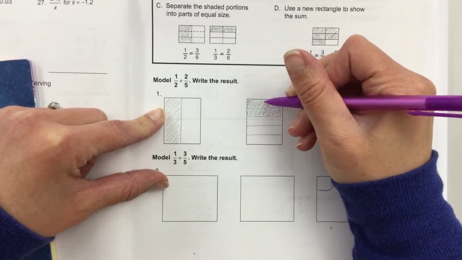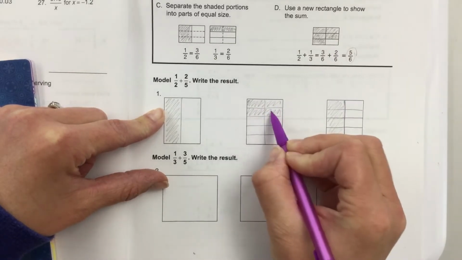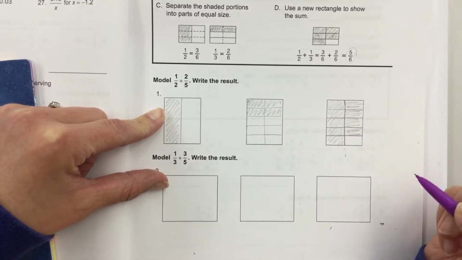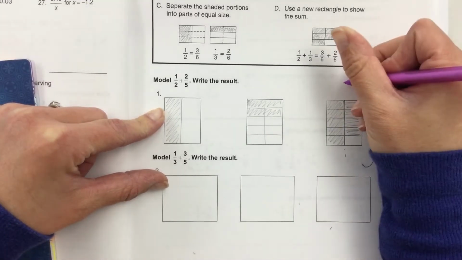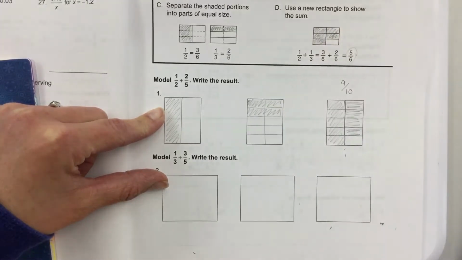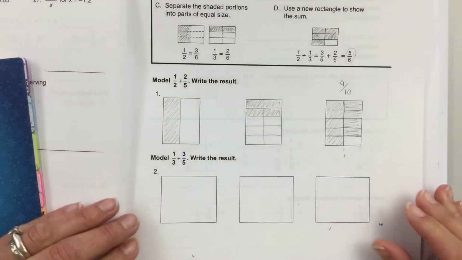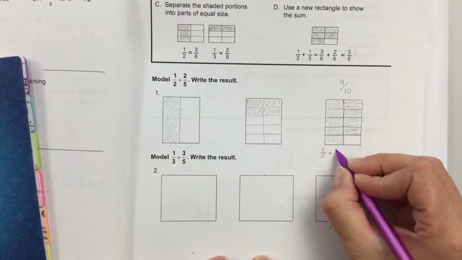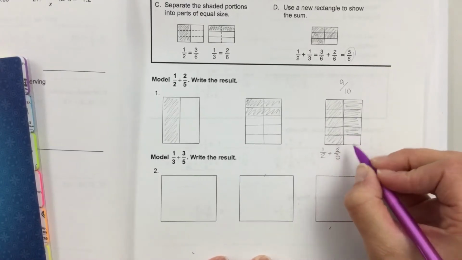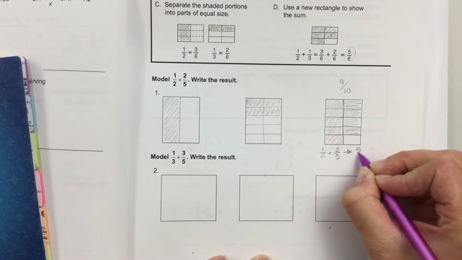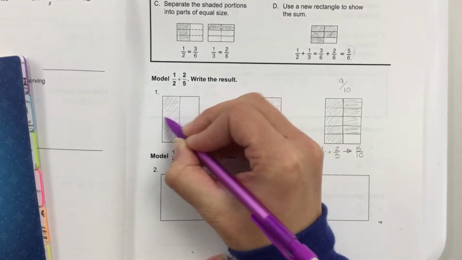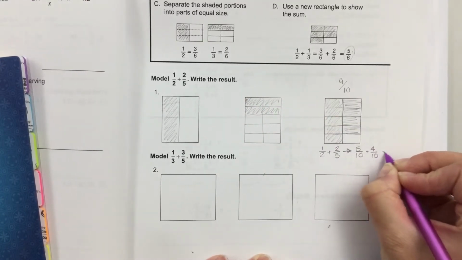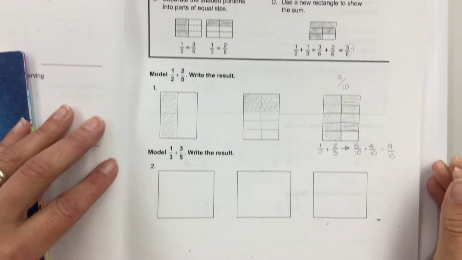Okay, and then I like to just picture this like this. 1, 2, 3, 4. We've got to shade 4 more. So what do I end up with? Well, this is in tenths now. So this is 9/10. It's 1/2 plus 2/5. What that actually equals is 5/10. This would be 5 of them, and then this would be 4/10, which equals 9/10. And this is just to give you a visual.